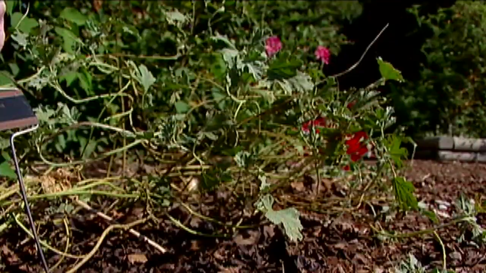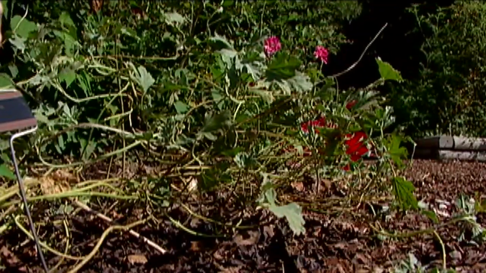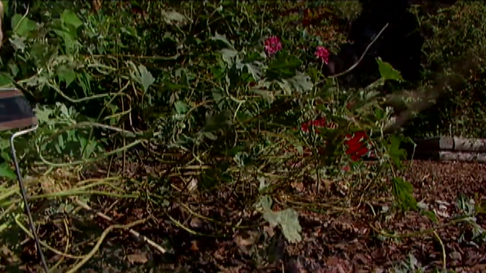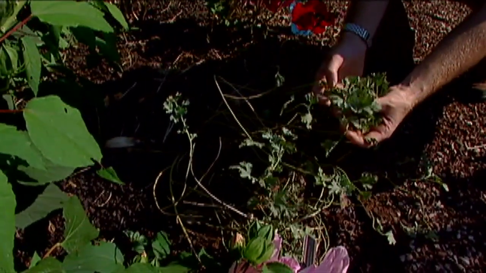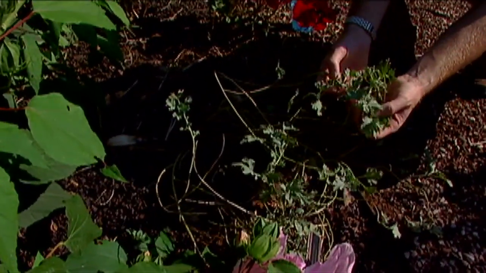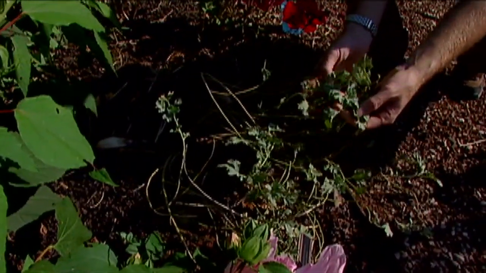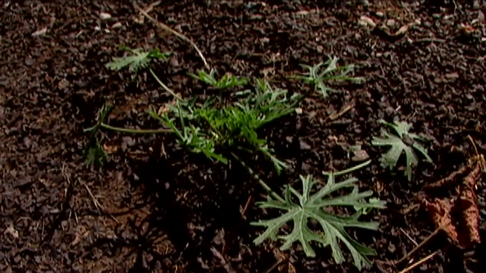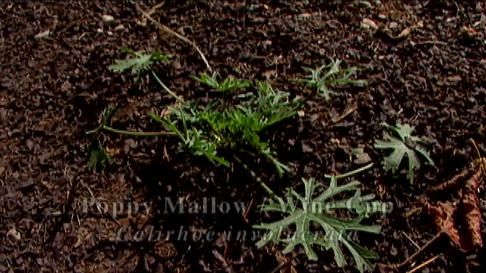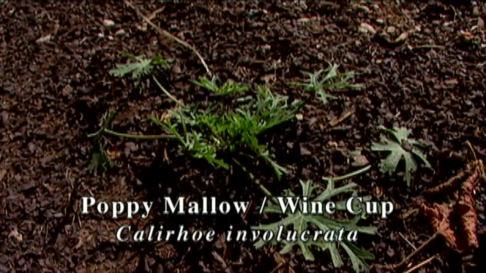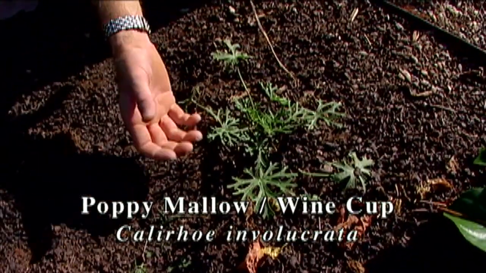Right down here we've got some plants that bloomed earlier in the spring. This is a little globe mallow. These are native to the southwestern part of the United States. The foliage, you can see, has a little bit of a silvery color to it, and in the springtime these have beautiful orange flowers. Right back here we have another native plant in the hibiscus family. This is the poppy mallow, sometimes called wine cup. They bloom in the springtime, those bright reddish purple blooms.